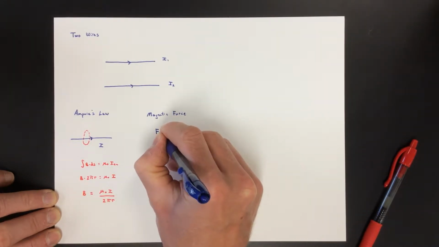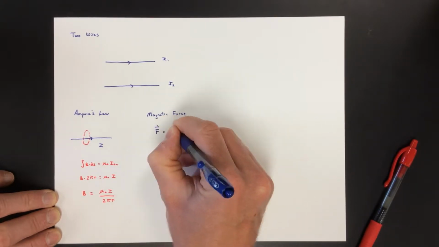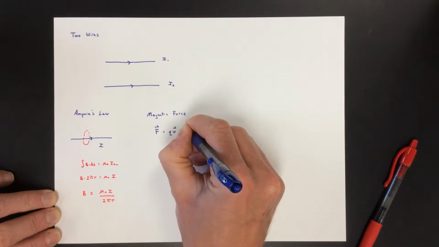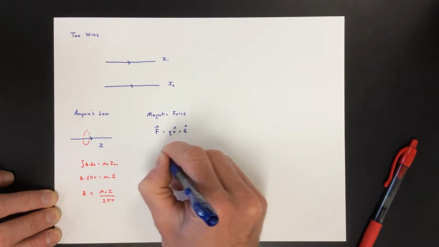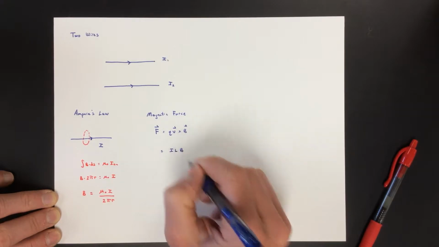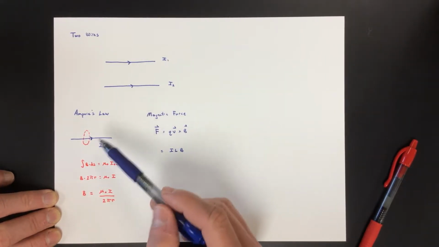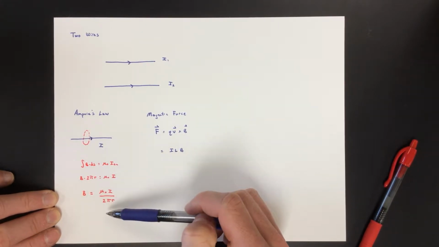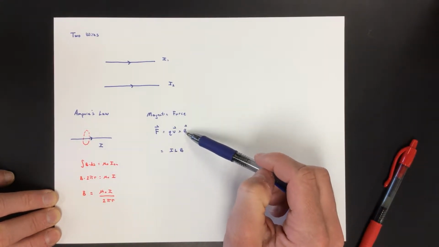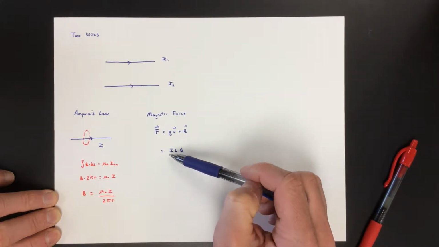we start out saying that F equals QV cross B, and those are vectors, and we use the right hand rule to tell us the direction. But then we also said that that's the same thing as ILB, assuming they're perpendicular. So we know that a current carrying wire creates a magnetic field, but that a magnetic field applies a force to a current carrying wire.